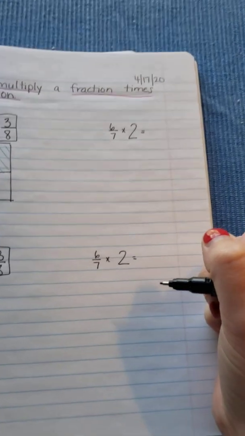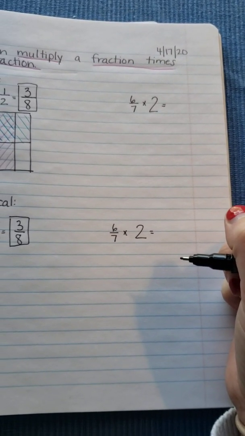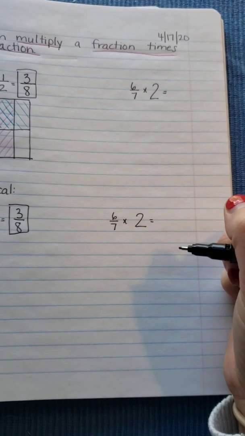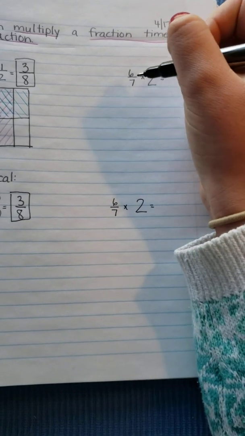So if I look at another example, sometimes I'm multiplying my fraction times a whole number, just like we practiced before.